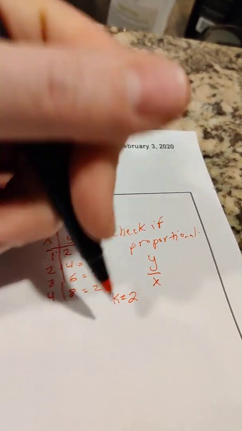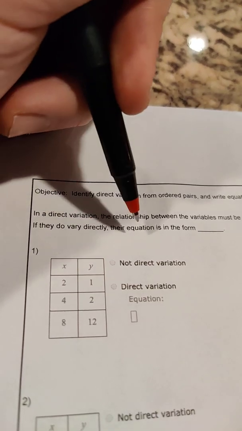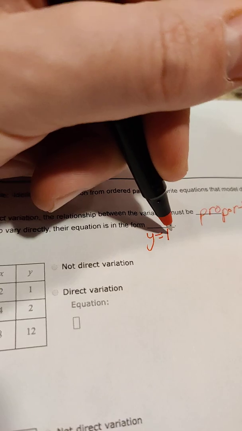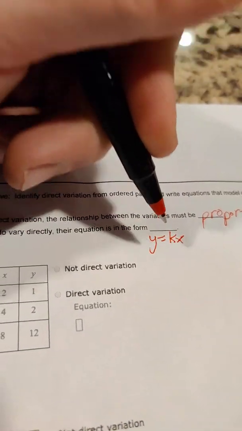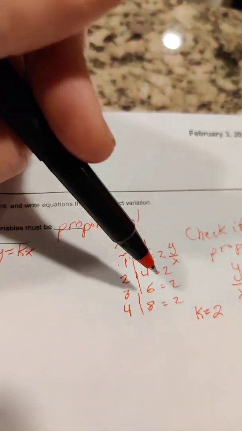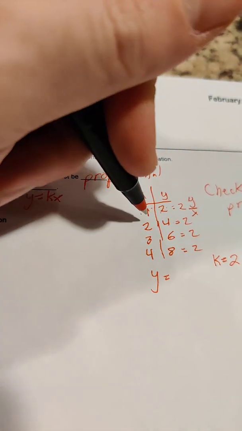Remember the formula, which is your second line. If they do vary directly, then the equation is in the form y equals kx. That's your equation for direct variation. And this ratio y over x, that's our k value, our constant of proportionality, which means the equation for this example I made up would be y equals 2x, because 2 is the value of k.